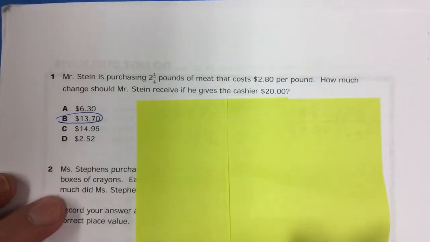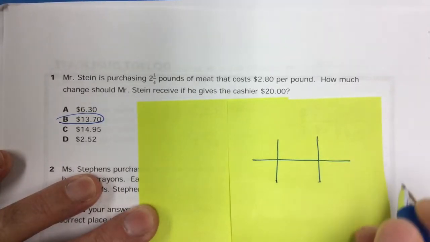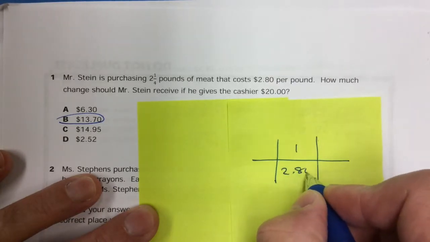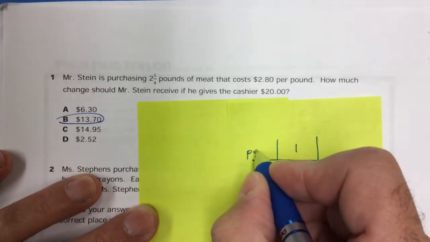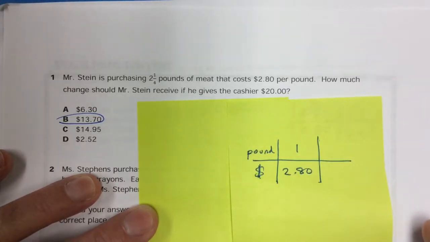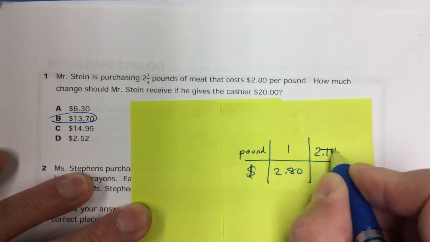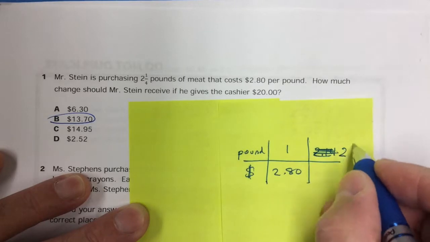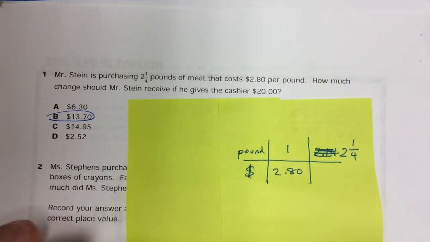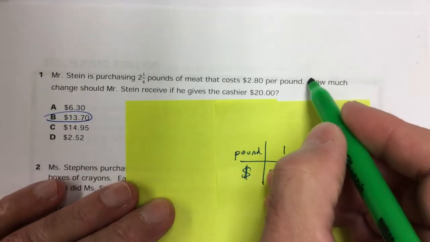Question 1, Mr. Stein is purchasing 2 1/4 pounds of meat that costs $2.80 per pound. So it's 1 pound of meat, $2.80. And he bought 2 1/4 pounds. The question is, how much change should Mr. Stein receive if he gives the cashier $20?